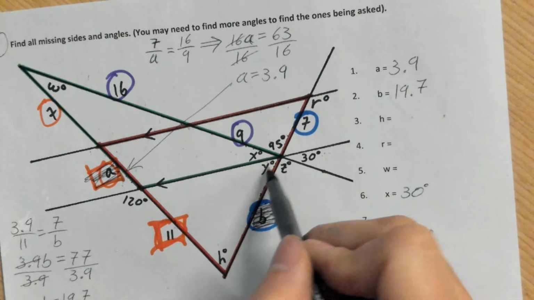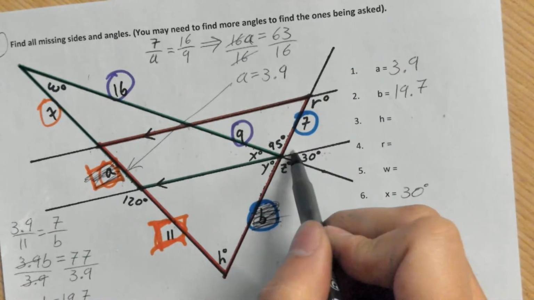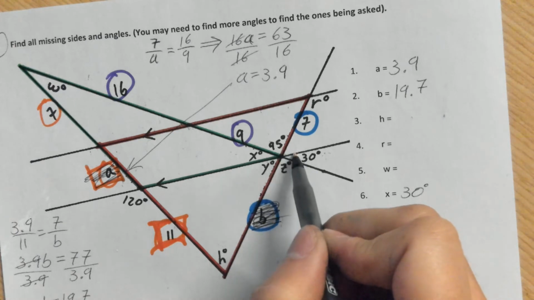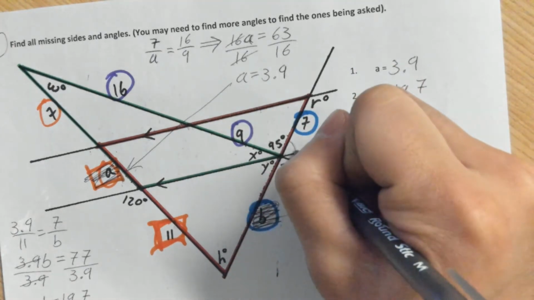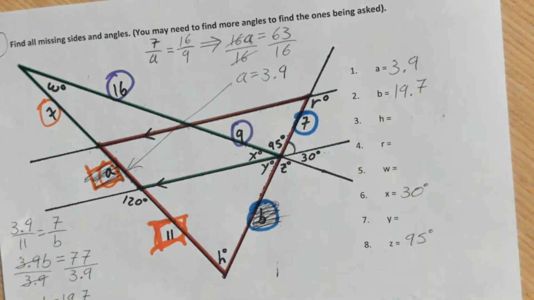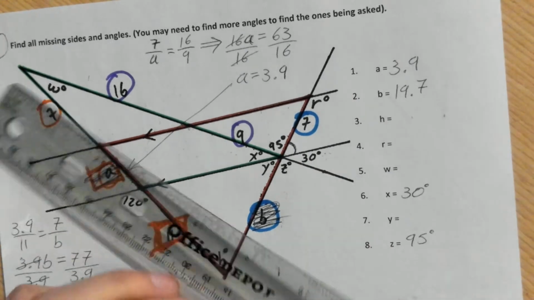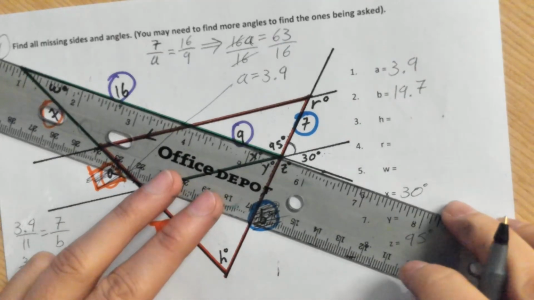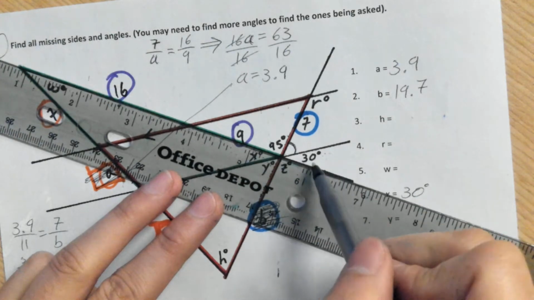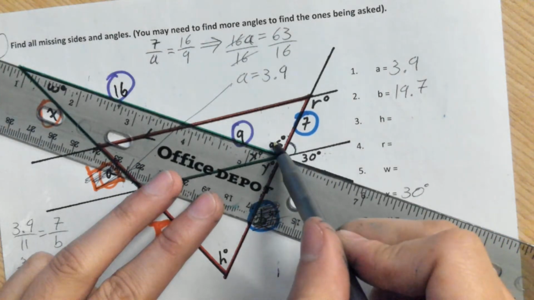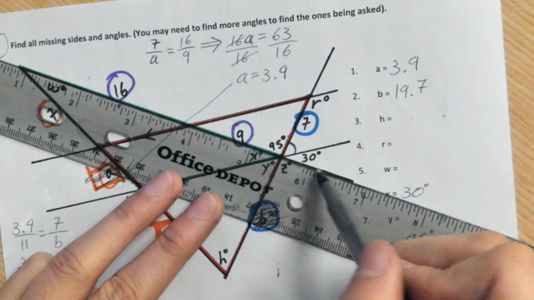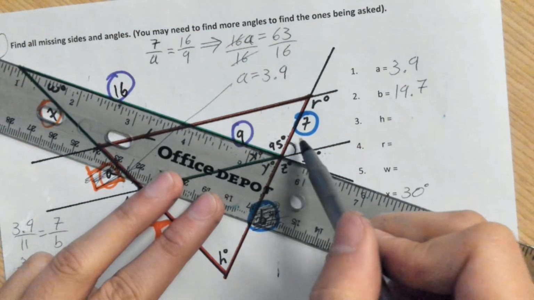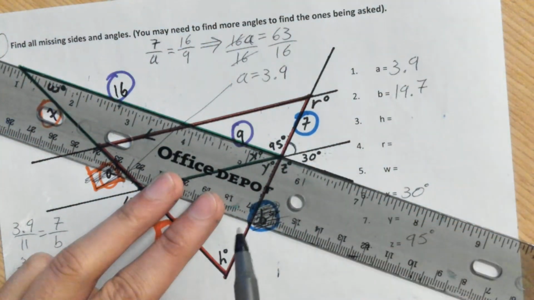Now y, you may be like, oh, I don't know this angle here. But notice that these three angles right here, 30, the missing one, and 95, make up a straight line. So these three angles should add up to 180.